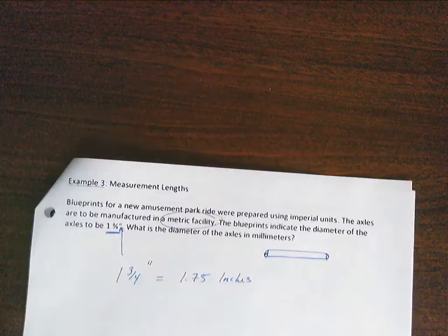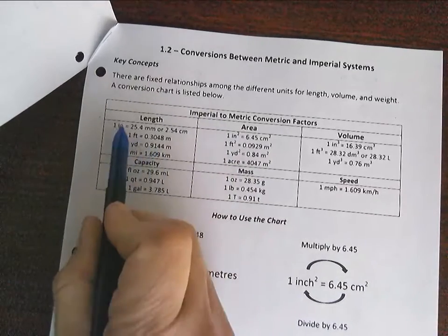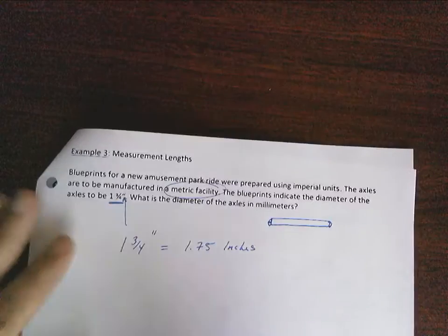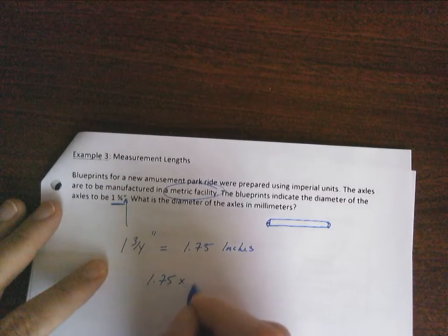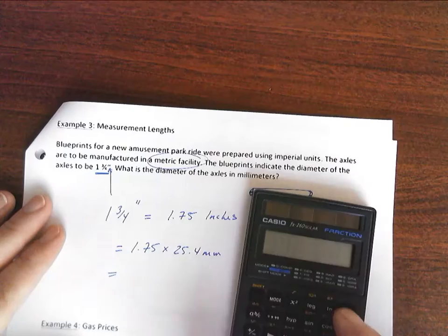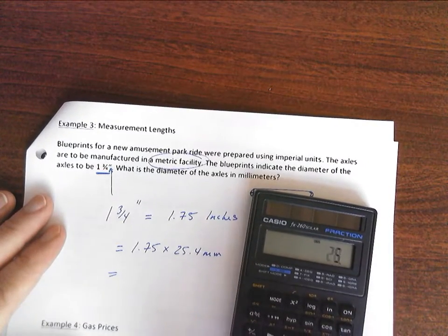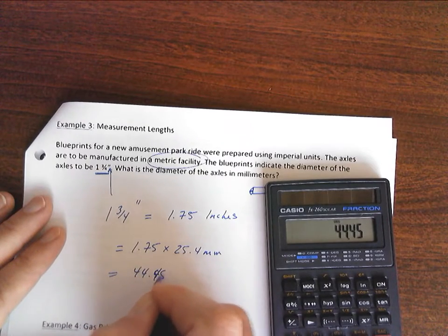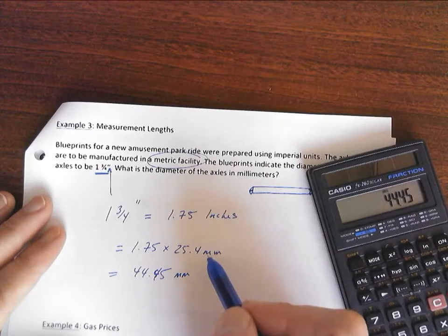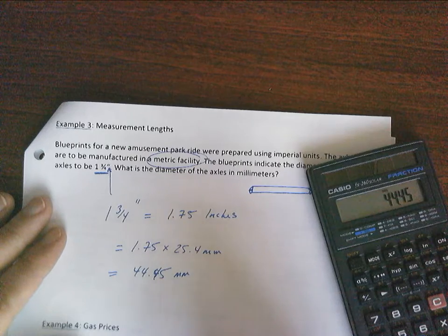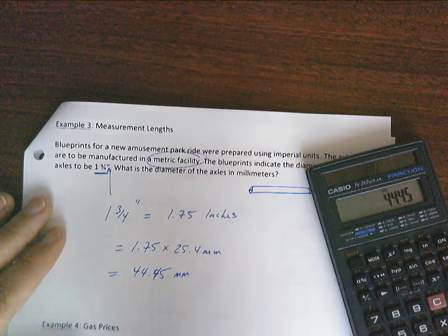Well, each inch is 25.4 millimeters. So if you want, we can just take the number of inches and multiply by 25.4 millimeters, and we'll get the final answer of 44.45 millimeters. Now the other thing you could have done was changed it to centimeters, then to millimeters, but a good friend of mine, Dante, has informed me that this is a quicker way. We have the conversion, so we might as well use it.